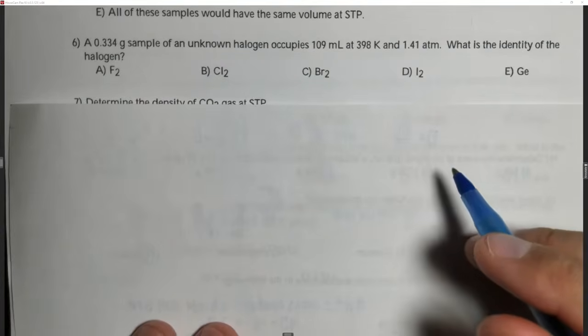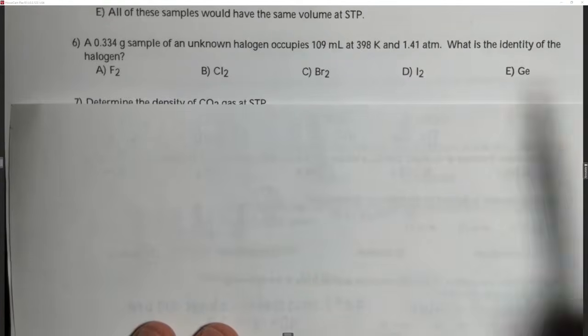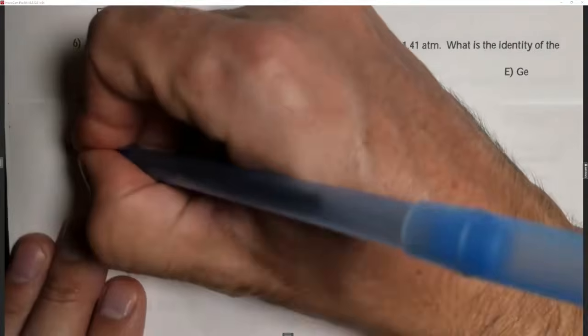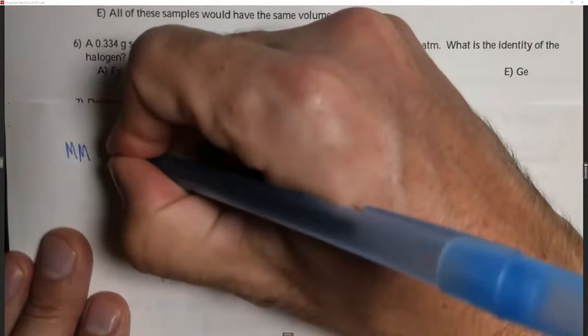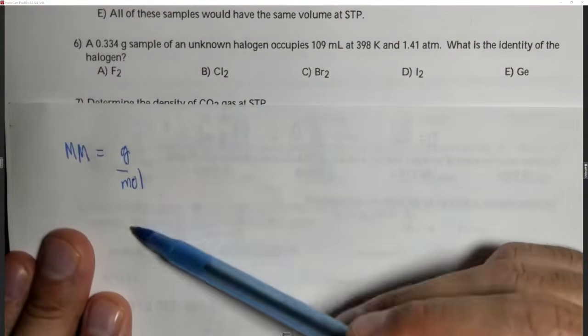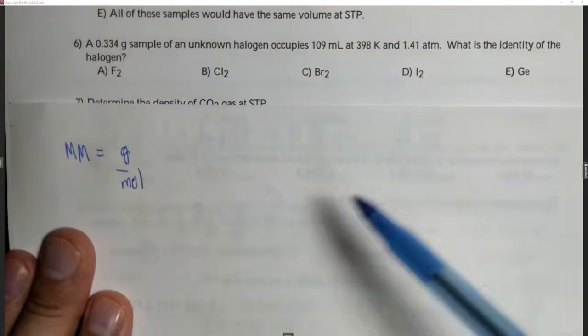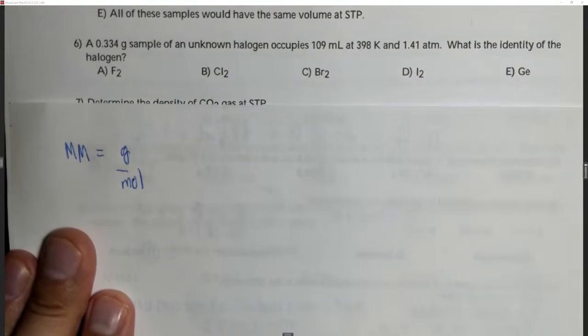But it turns out we're going to identify this halogen by its molar mass. So molar mass is usually something you just look up on a periodic table or Google. But in this case, we could experimentally find it because it's grams per mole. So we can mathematically find molar mass. And if we find the molar mass of this gas, we can identify is it fluorine or chlorine based on the molar mass of each of these things.